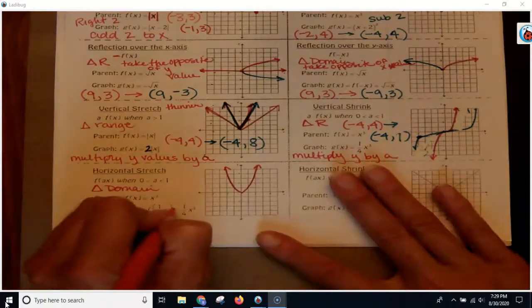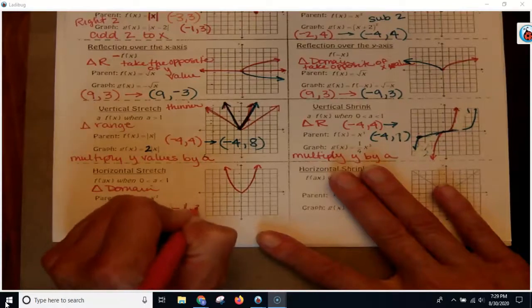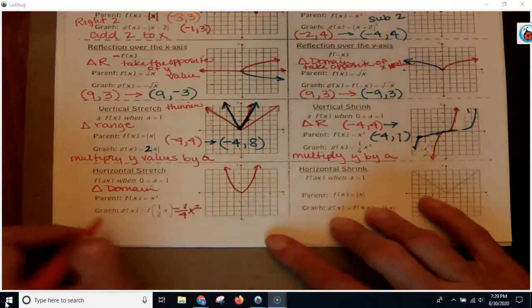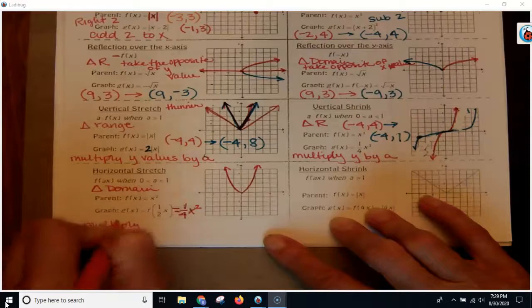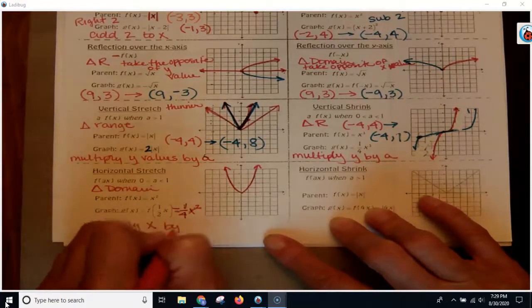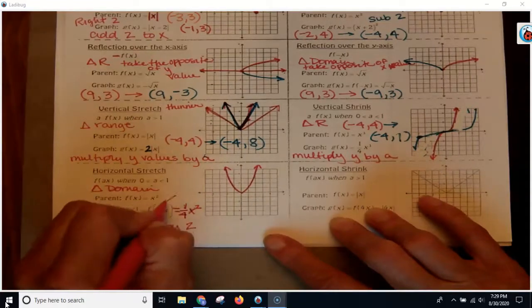So when we have this, we are going to multiply the x values by 2 because it's stretching by a factor of 2.